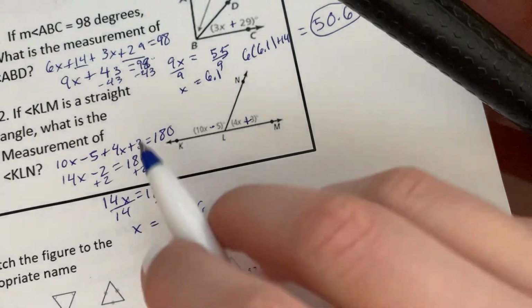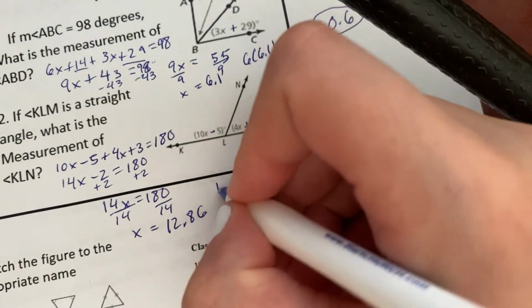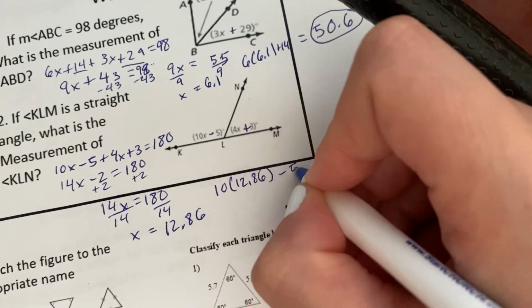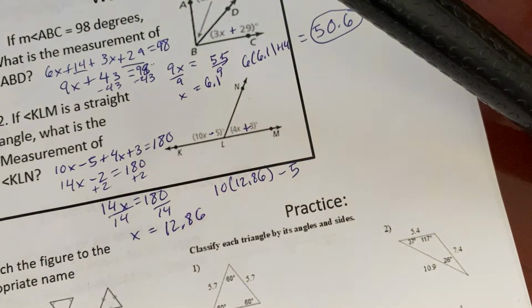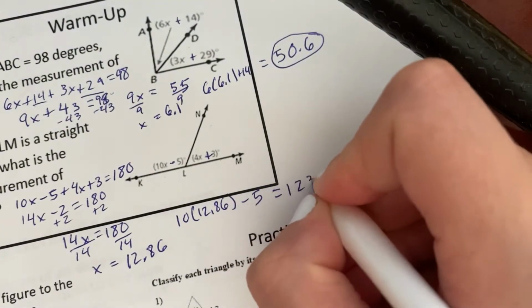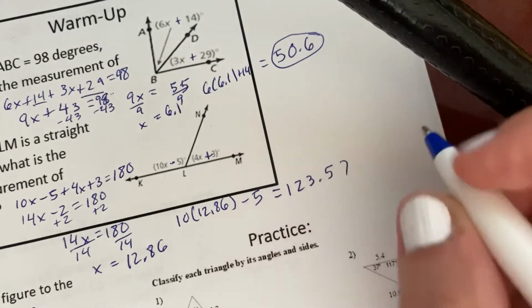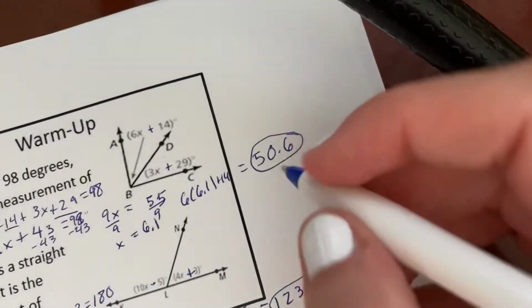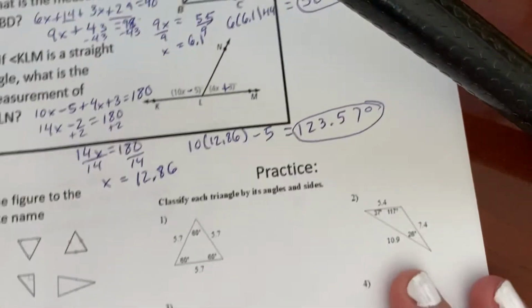All right, so to find KLN, I'm gonna plug it back in. So 10 times 12.86 minus 5. And that gives me 123.57. All right, so it's all right to get decimals, y'all. Don't be freaked out by those decimals.